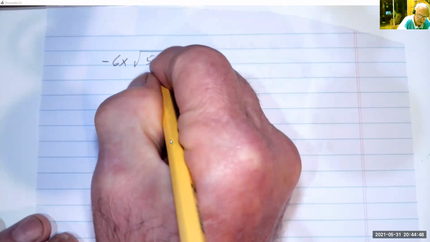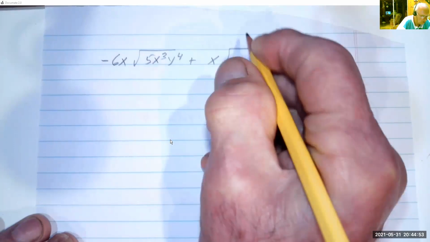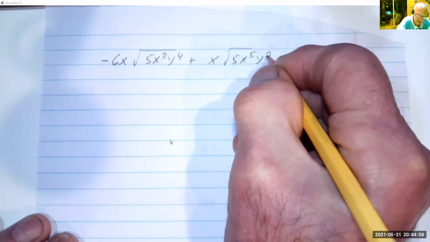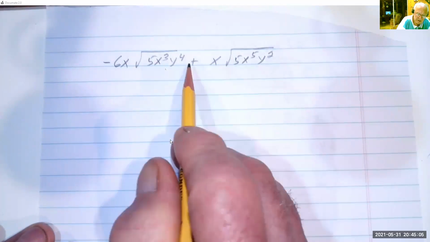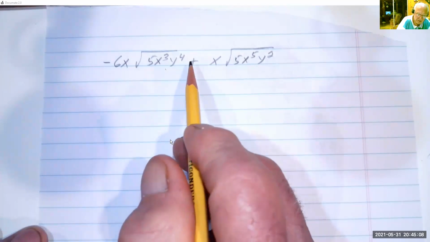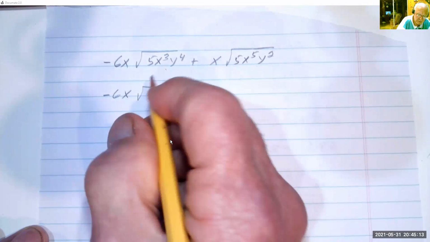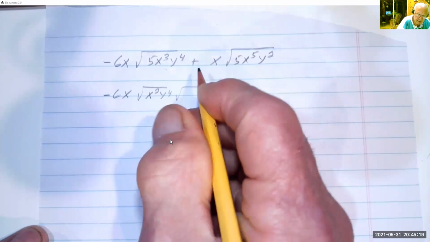We now would like to add some radicals and simplify. So we have minus 6x square root of 5x cubed y to the 4th, add to that x times the square root of 5x to the 5th y squared. We're unable to add at the moment because these are unlike radicands. We should simplify the radicals first and see what happens. So I have minus 6x. Separate the radical into 2 pieces, perfect squares, x squared y to the 4th here, and underneath the other radical, 5x.